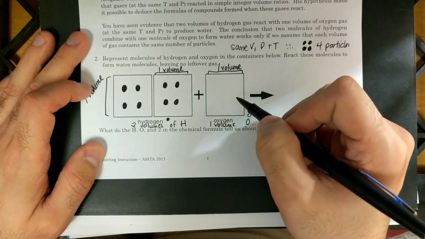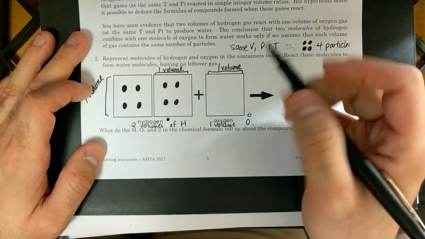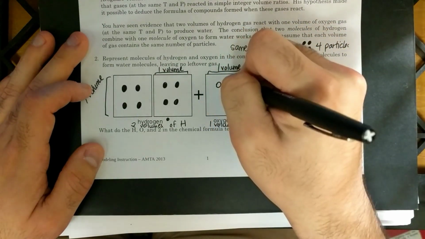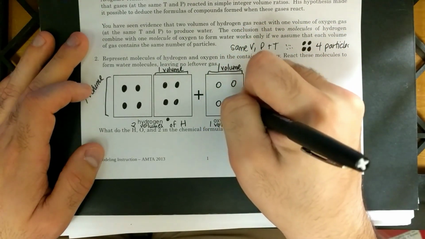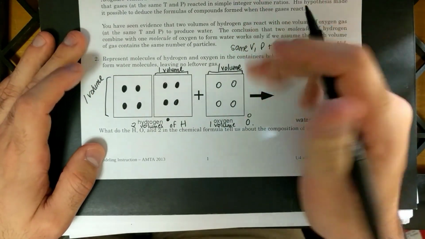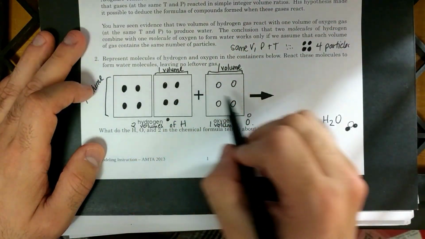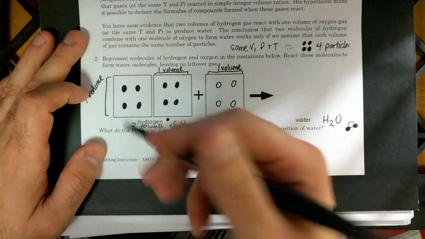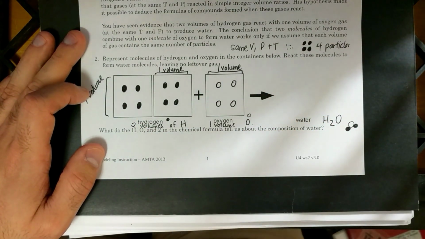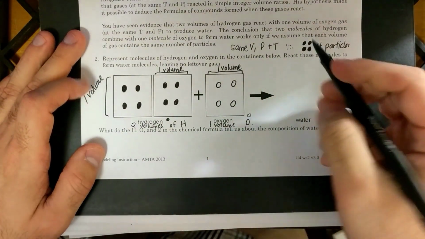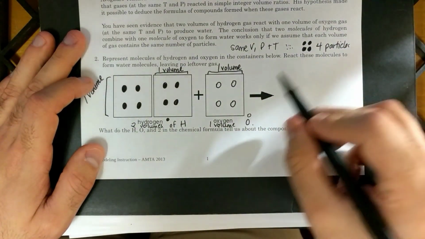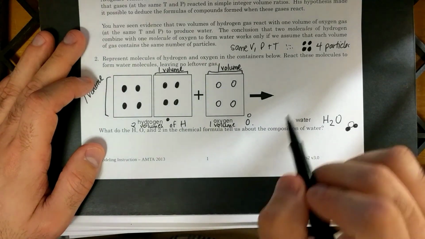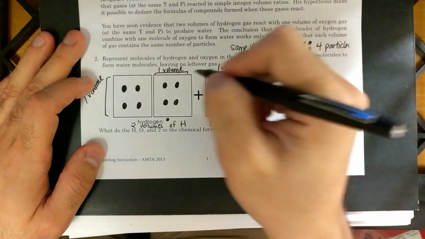And then same thing with oxygen here. If I have 1 volume of oxygen, I should have 4 oxygen atoms in here. So I have the same number of particles in each of these boxes, and twice as much hydrogen here because I need twice as much hydrogen to react with oxygen. And now, if I want to make my 1 volume of water, let's see how I could do this.